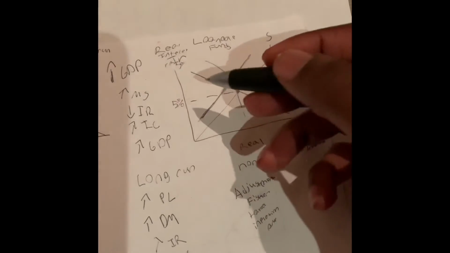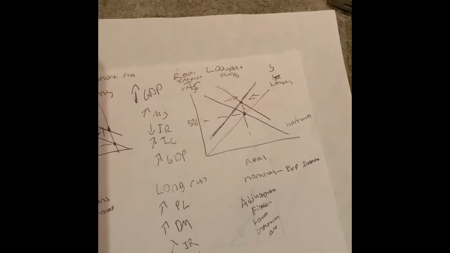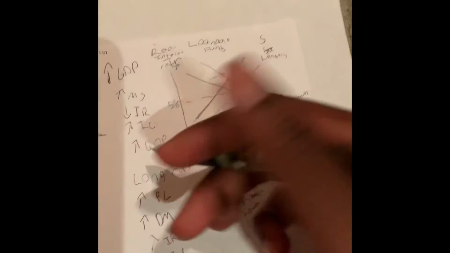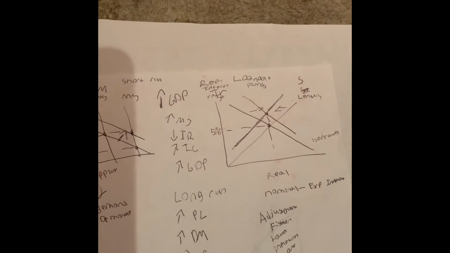Now, when we talk about loanable funds, this graph is basically discussing the supply of interest rates. You have demand, which is the borrowers, and supply, which is the suppliers. What's cool about this graph is, let's say your equilibrium is 5%, and you have inflation of 3%.